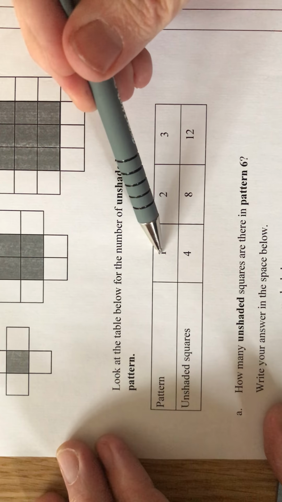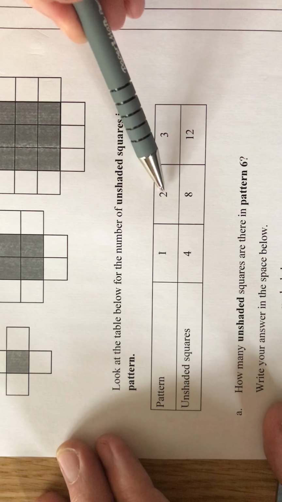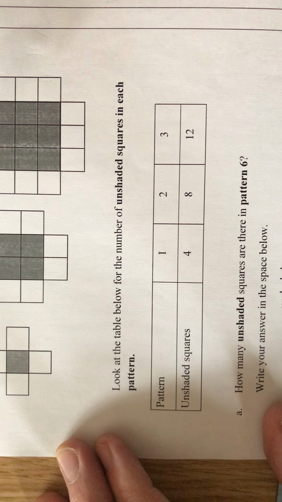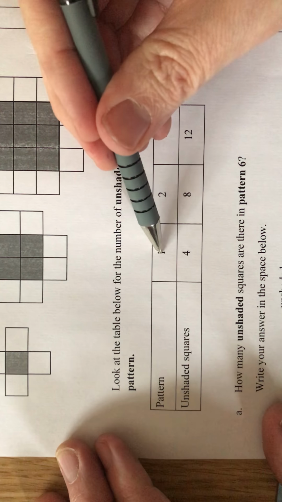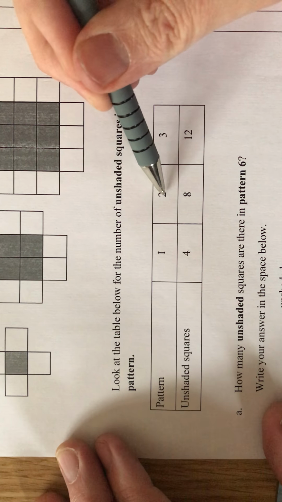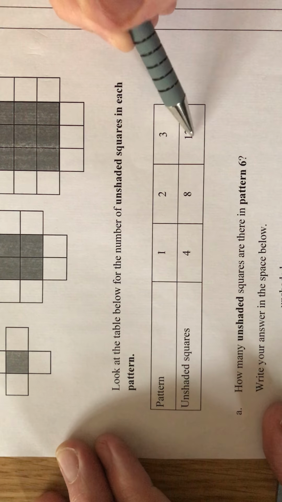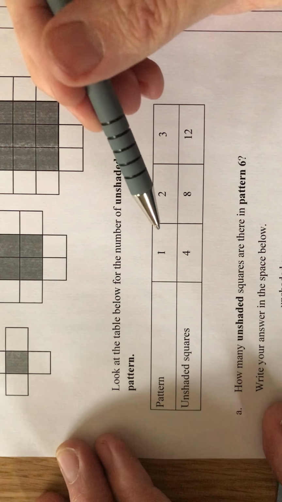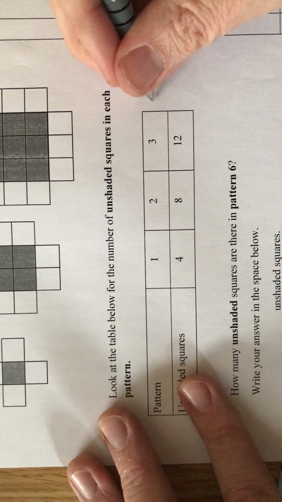So what's happening here? Well, I've got pattern 1 has 4 white, pattern 2 has 8 white, pattern 3 has 12 white. Can you see what the pattern here is? This is actually a times 4 question.